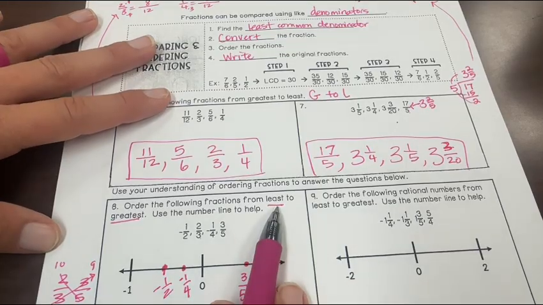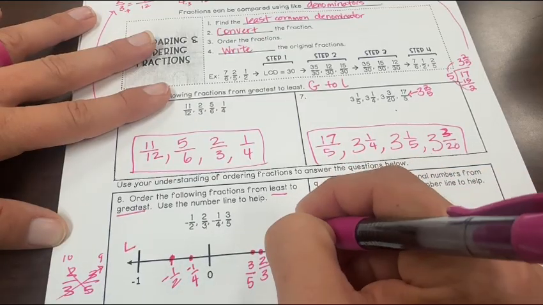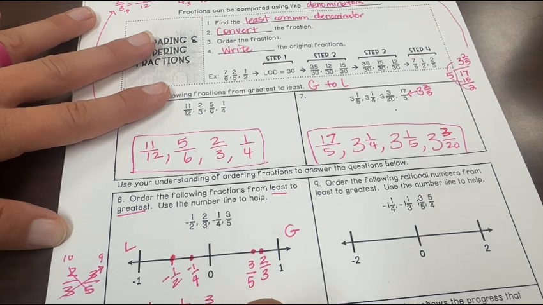So if you were to put those in order from least to greatest, okay, here's the least side of the number line, here's the greatest. So it's going to be -1/2, -1/4, 3/5, and then 2/3.